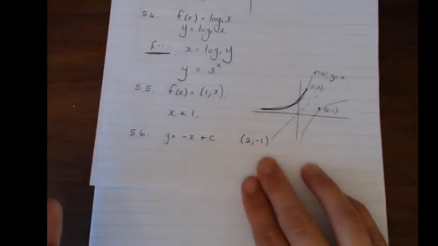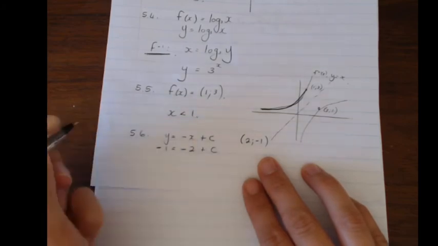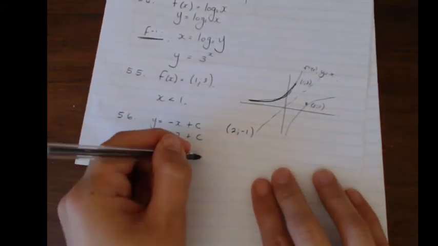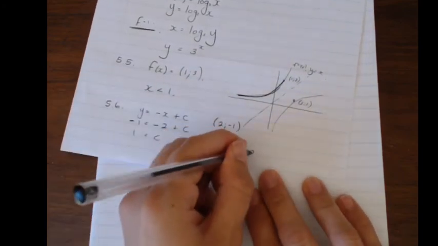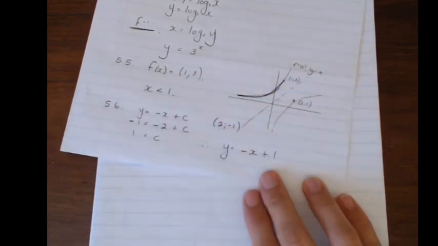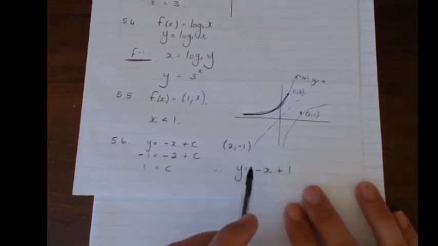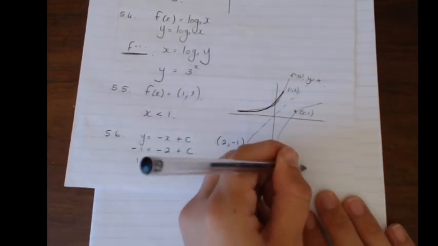And then I substitute that in there. y is -1, x is 2, and that means that my c is 1. So this equation is y is equal to -x plus 1.